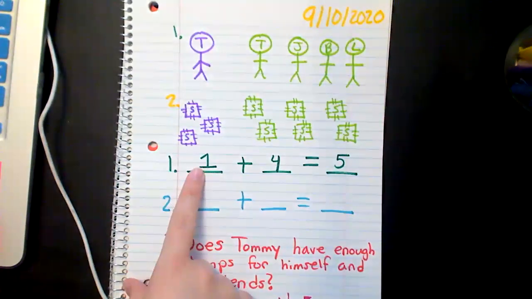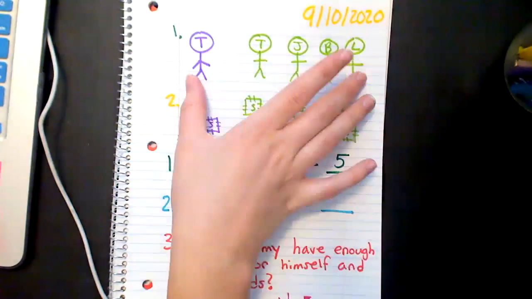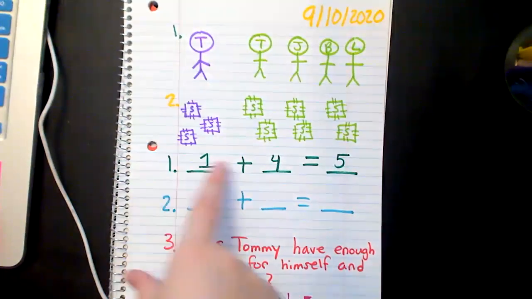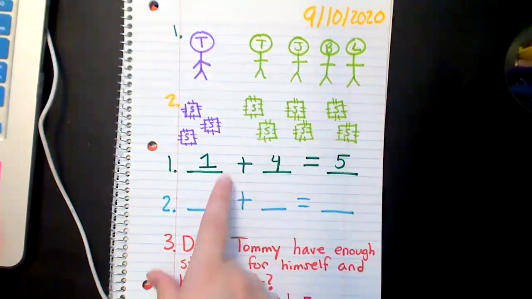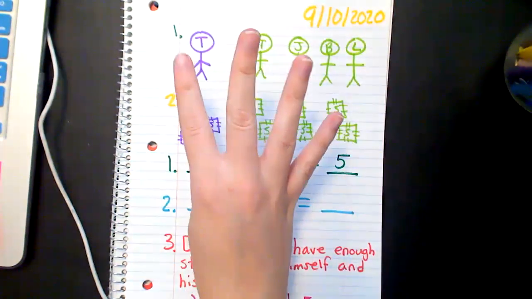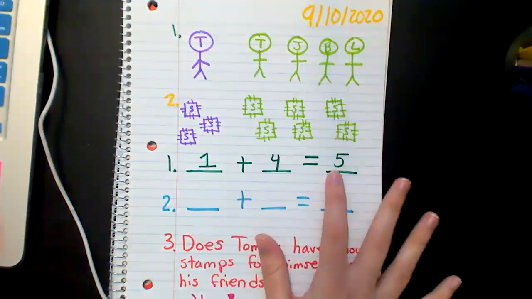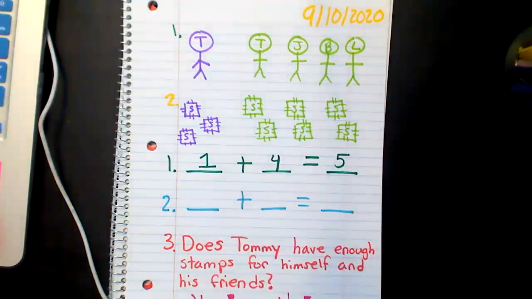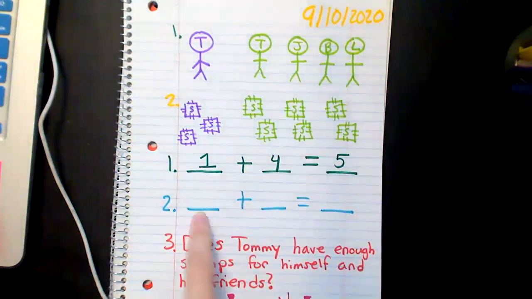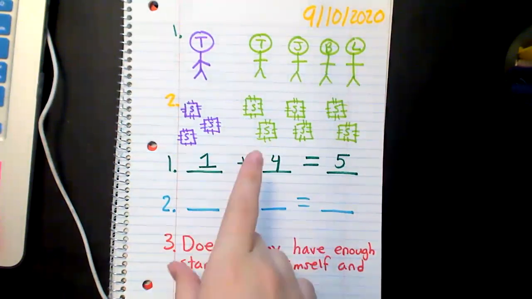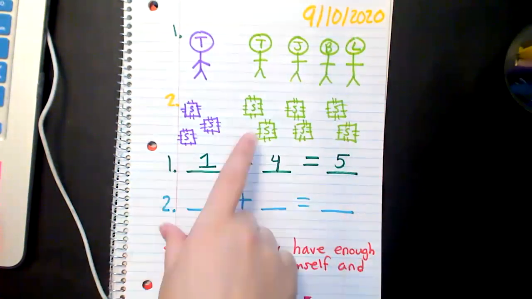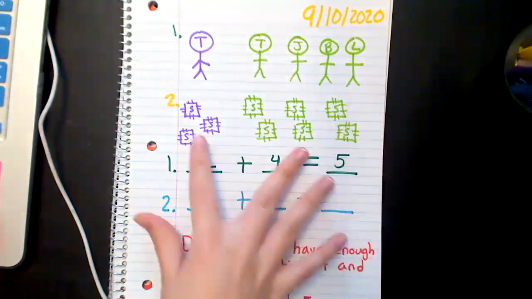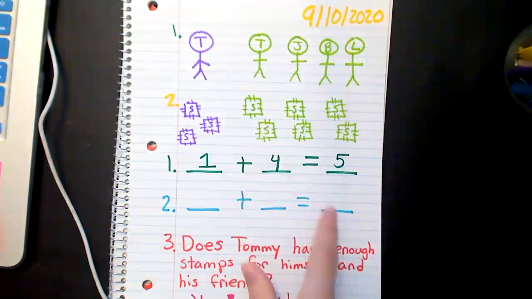So down here for number 1, we filled out the addition sentence for how many people will he need to give stamps to. So 1 for himself, and then he had 4 other friends. So we added 4 friends to 1 more, and we were left with 5. So he has 5 people that he needs to give stamps to. Then we needed to figure out next, our second addition sentence, how many stamps does he have all together? Well, we know he started off with that many, and then he got some more stamps, and then when we put them all together, we get a new number.